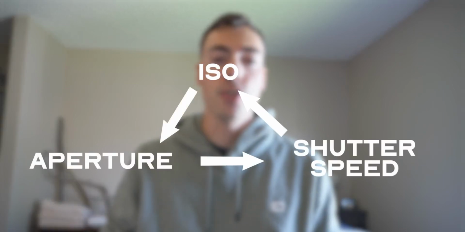Now, the 3 things I want to talk to you about today, I call them the golden triangle. It's ISO, aperture, and shutter speed. I'm going to start out with ISO because it's one of the things, and many people will disagree, but this is my opinion, that you really shouldn't have to touch much as a photographer. Let's get into that first.